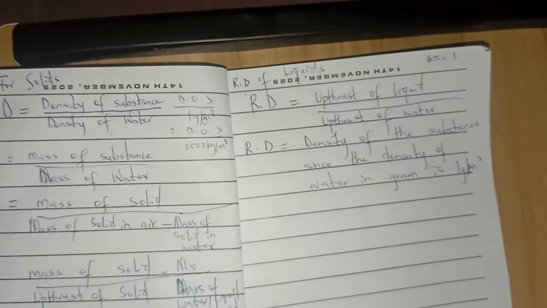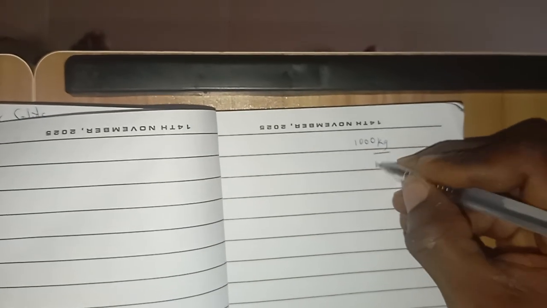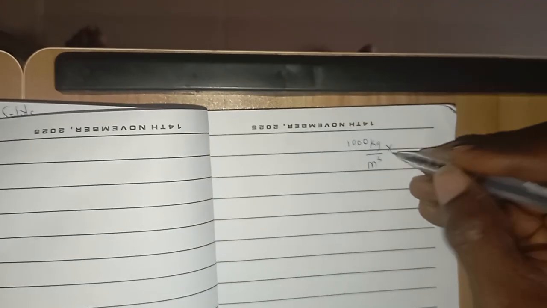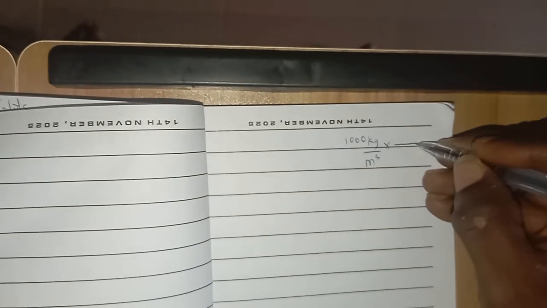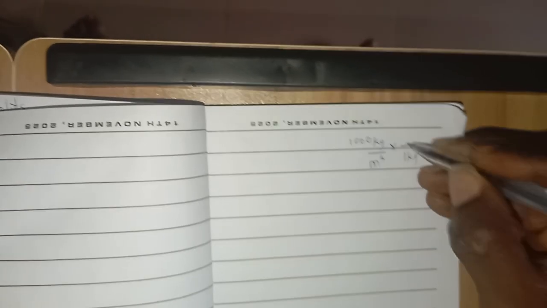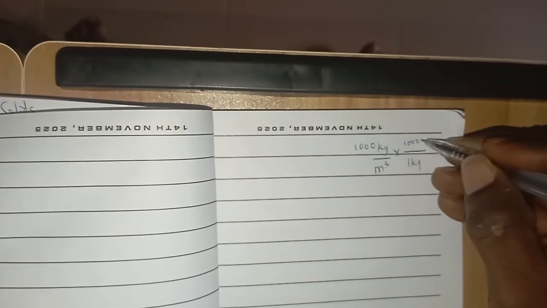Let's check. Okay. Let me check something here. If I have 1000 kilogram per meter cube times 1 kilogram is equals to 1000 gram.